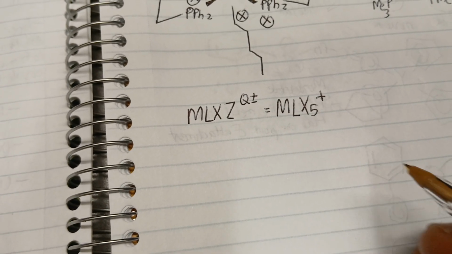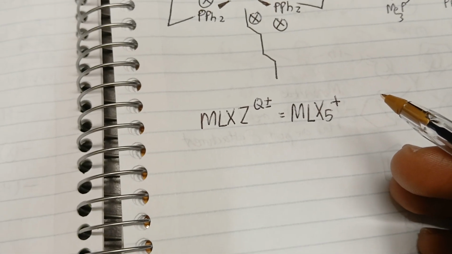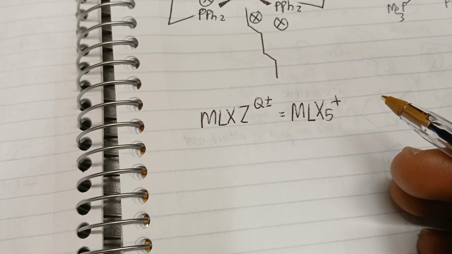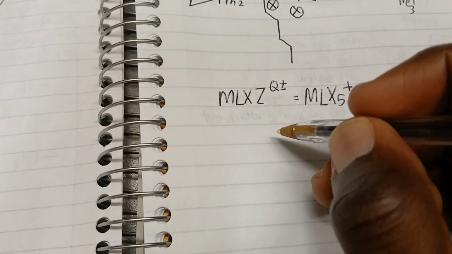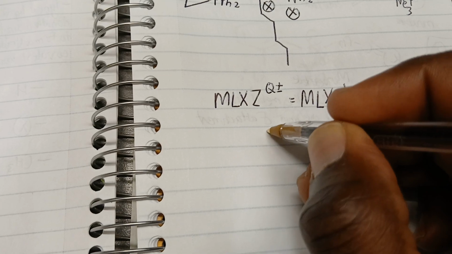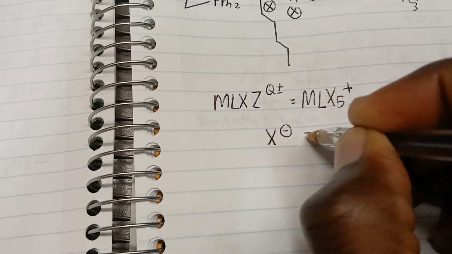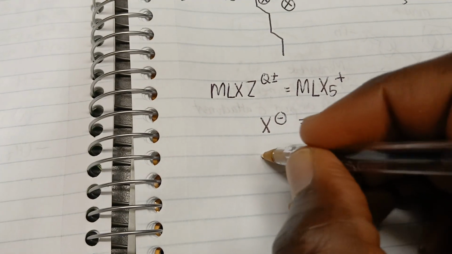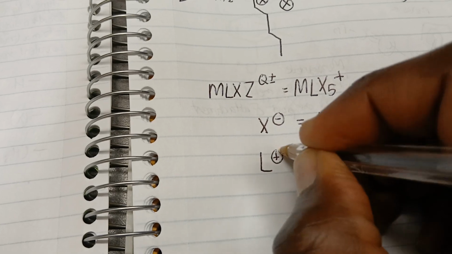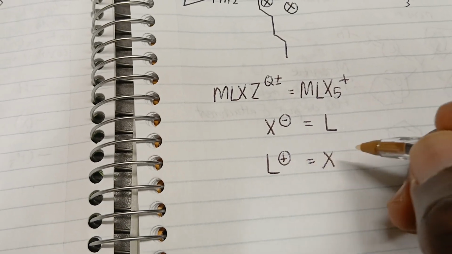And so normally these configurations are characterized without charges, but when you do get a charge, we can easily neutralize or remove the charge by using the equivalent neutral class. This is where the equivalent neutral class concept comes in handy. And so the equivalent neutral class informs us that when you have an X that is negatively charged, this is the same as an L. And when you have an L that is positively charged, this is the same as an X. I'm going to explain that.